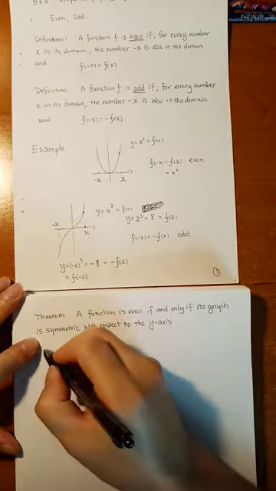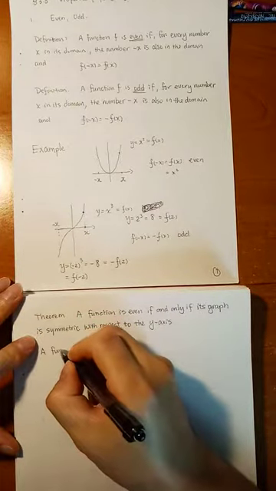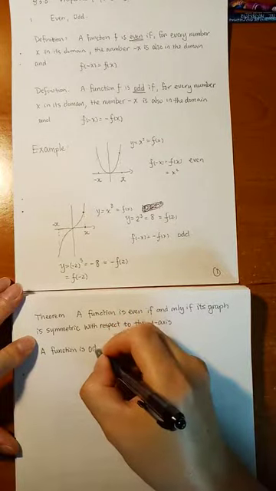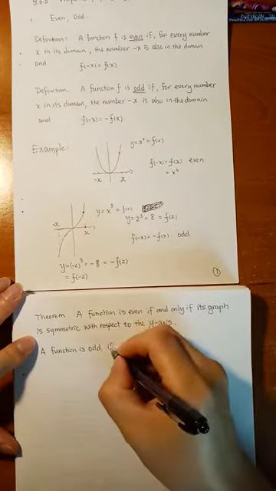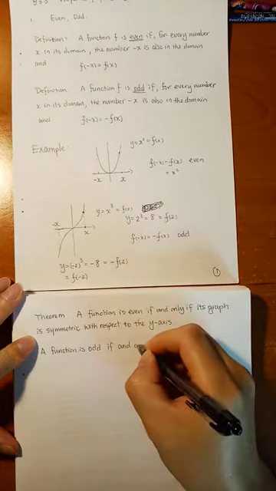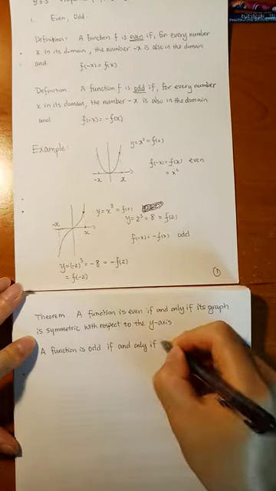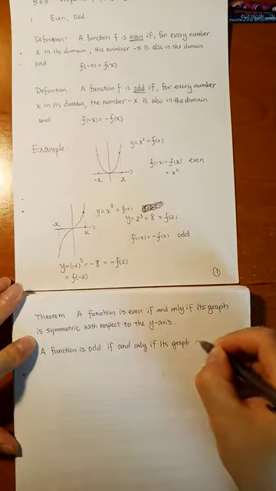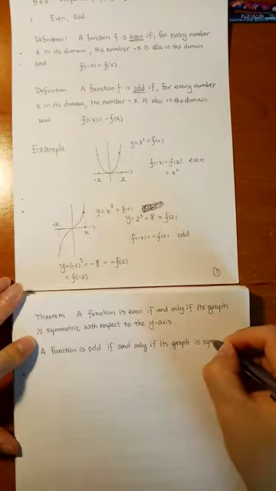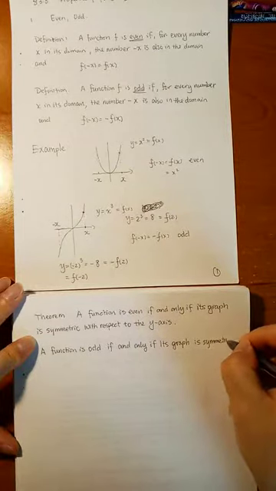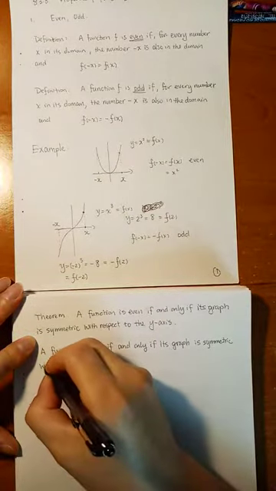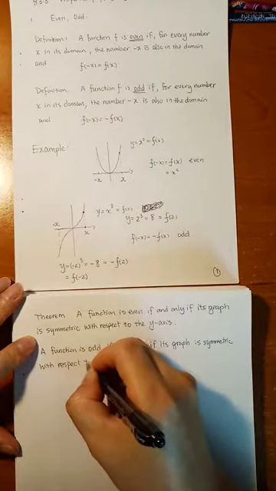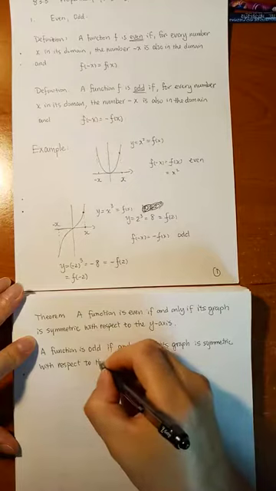And a function is odd if and only if its graph is symmetric with respect to the origin.